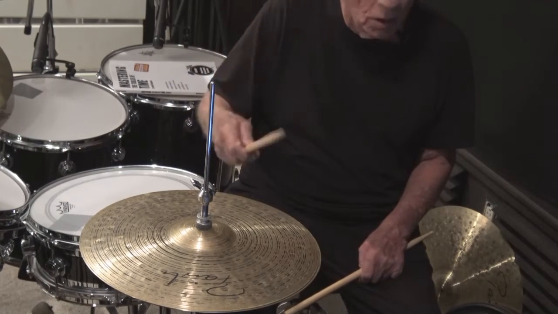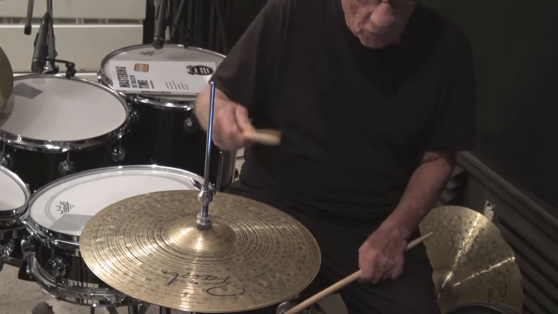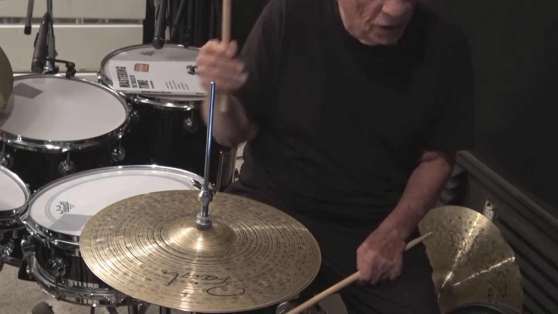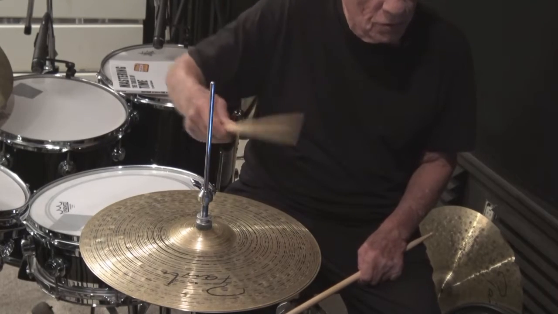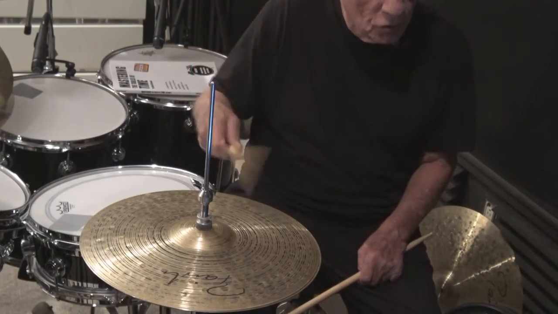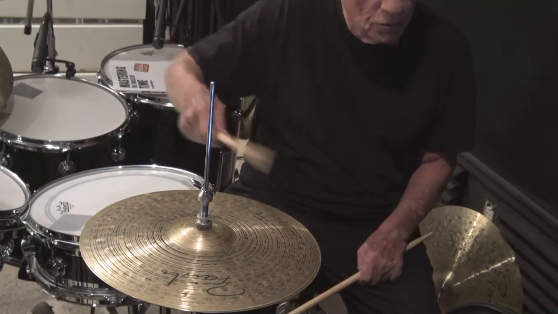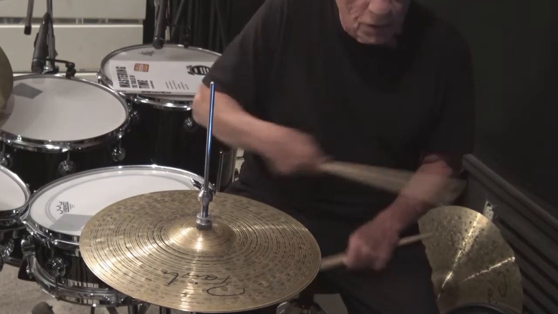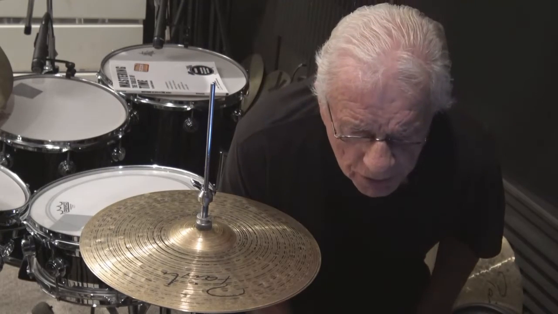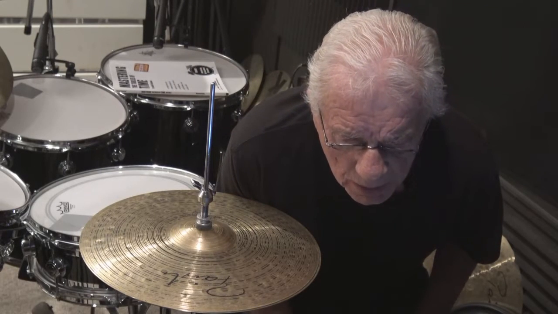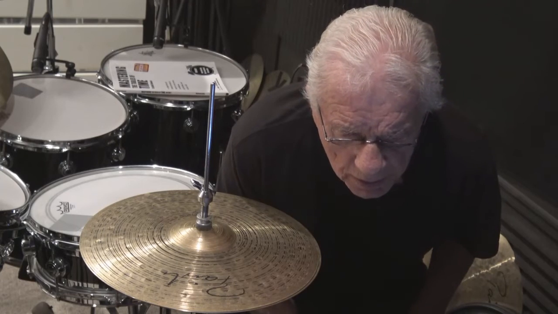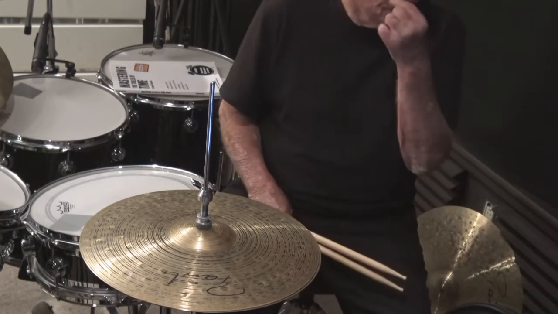1, 2, 3, 4, 1, 2, 3, 4, 1, 2, 3, 4, 1, 2, 3, 1, 2, 3, 1, 2, 3, 1, 2, 3. That's just a little thing, not a change in tempo.